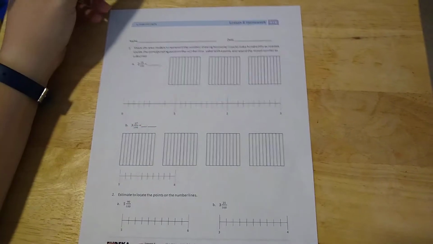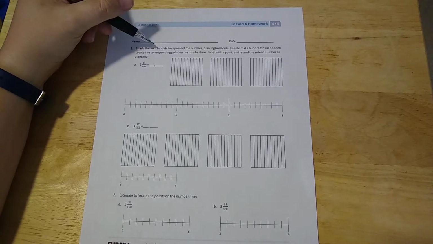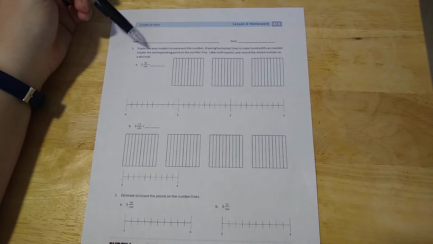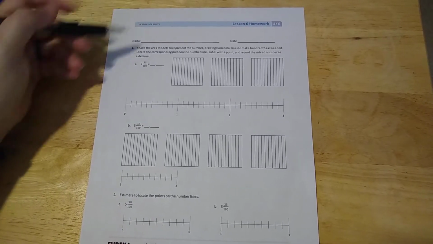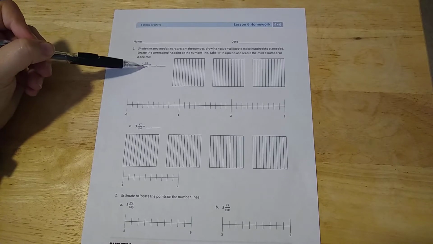All right, so we're going to put this all together to do our worksheet. So what it wants you to do is it wants you to shade in the model to represent the number. You got to draw horizontal lines to make hundreds as needed, just like we did in the last one. So let's look at the fraction first. So we have 2 and 35 hundredths.